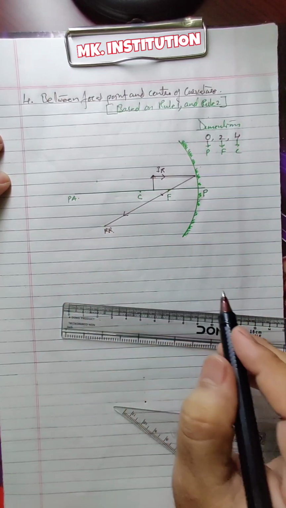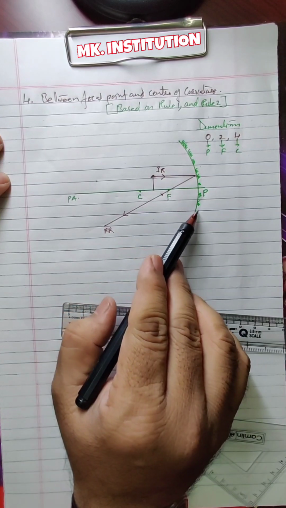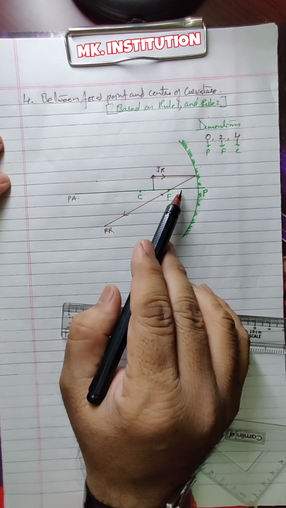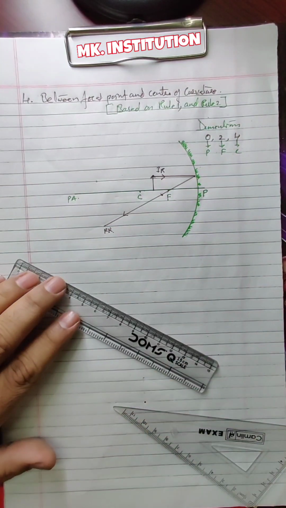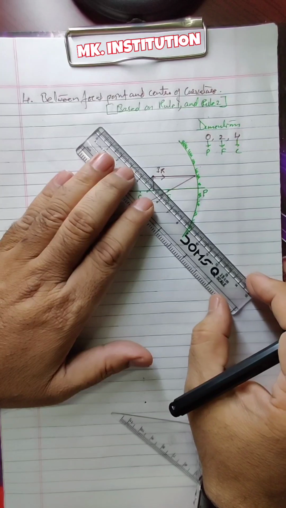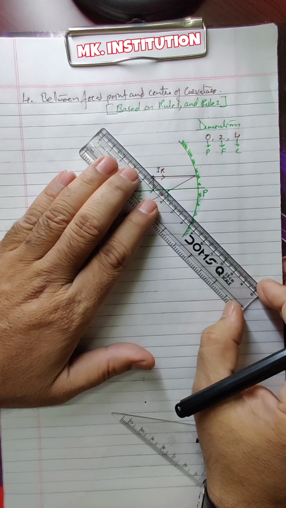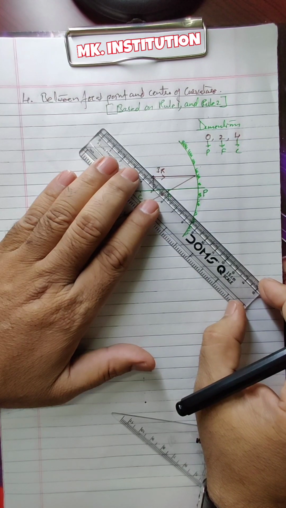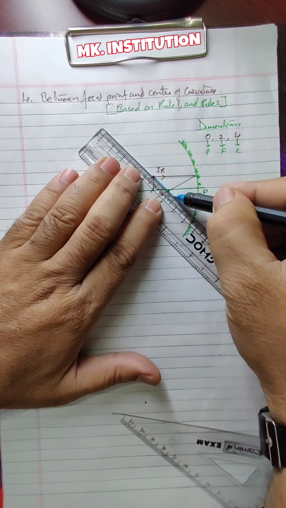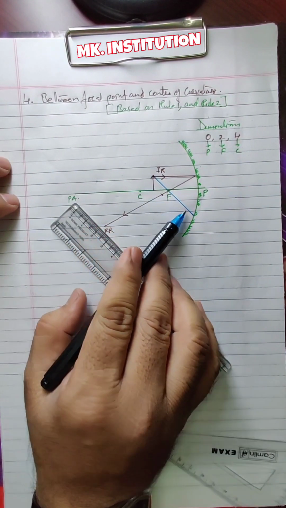Clear? Now what is the second rule here? The incident ray should pass through the focal point. After reflection, the reflected ray should be parallel to the principal axis. So from the object, pass the incident ray through the focal point.